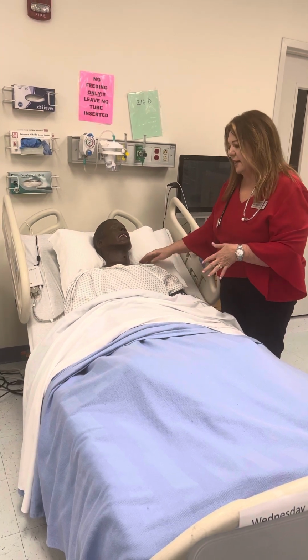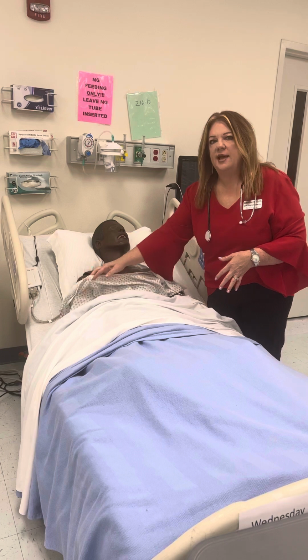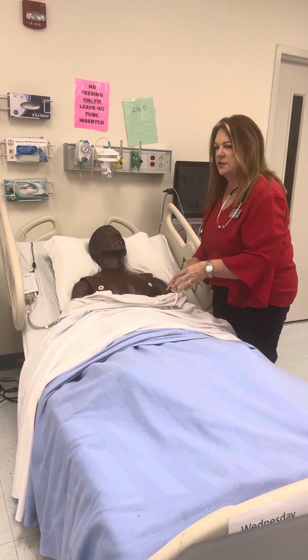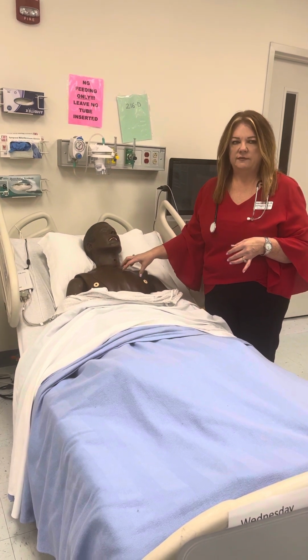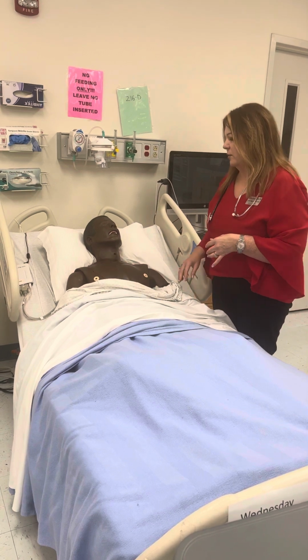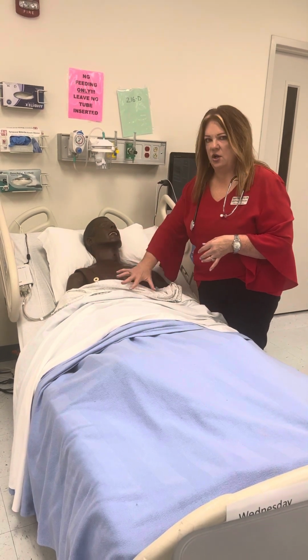Okay, as I come down, remember to remove the gown and provide privacy when you're doing this, because you've got to listen with your stethoscope on the skin. Okay, so you're gonna hear the best sounds when you do that. You don't wanna listen on top of the gown. Okay, remember, you have to listen to all lung fields.